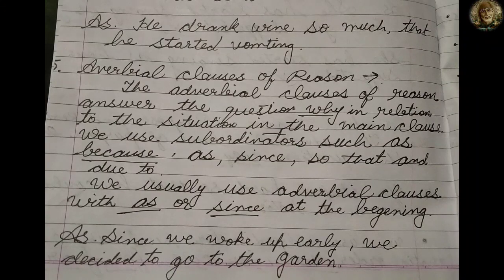Now I am going to the last and fifth concept, adverbial clauses of reason. The adverbial clauses of reason answer the question why in relation to the situation. In the main clause, we use subordinators such as because, so, as, since, so that and due to. We usually use adverbial clauses with as or since at the beginning. For example, since we woke up early, we decided to go to the garden.